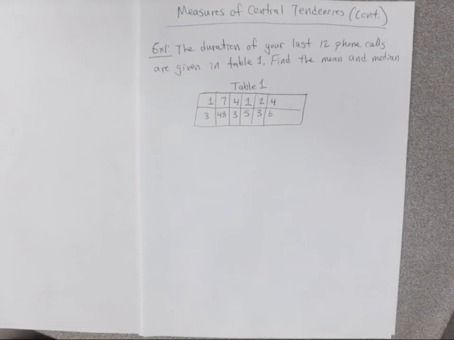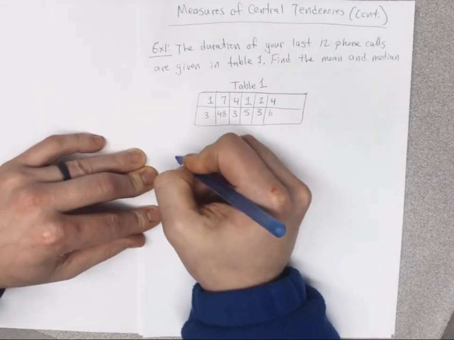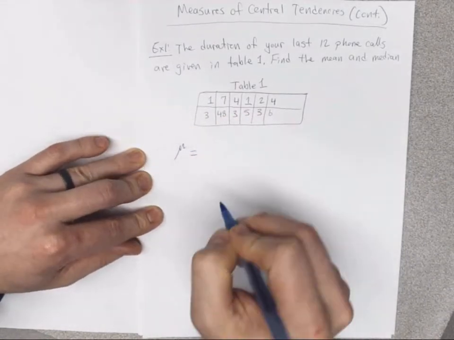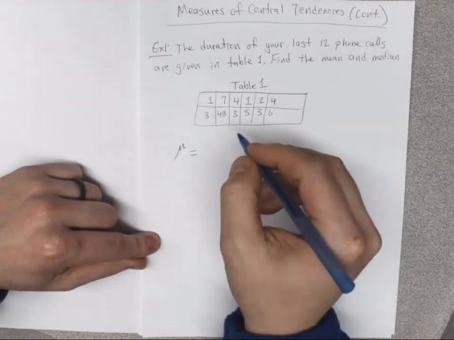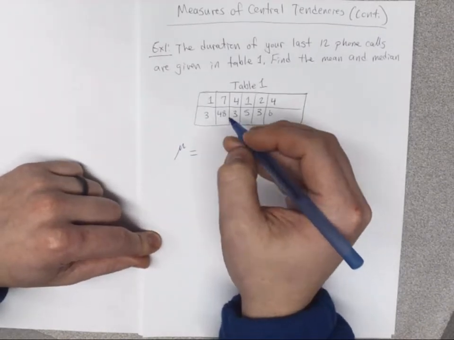The duration of your last 12 phone calls are given in table 1. Find the mean and the median. So let's just start out by doing that, and then we'll do some comparing here. So the mean we'll label as mu.